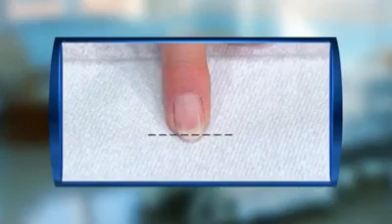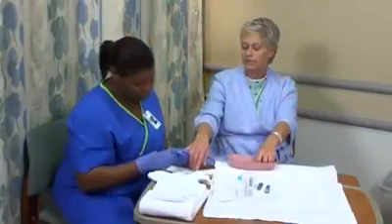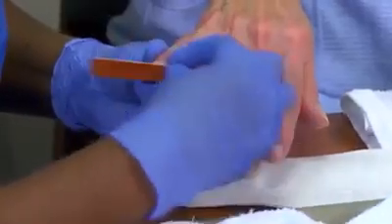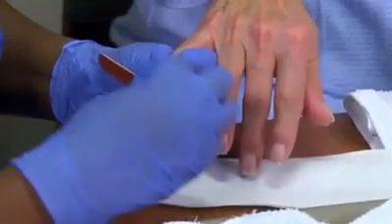Shape nails with emery board or file. If client has circulatory problems, do not cut nails. File the nail only. Push cuticle back gently with orange stick. This reduces the incidence of inflamed cuticles.